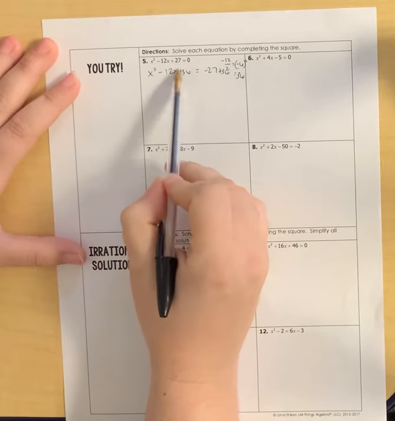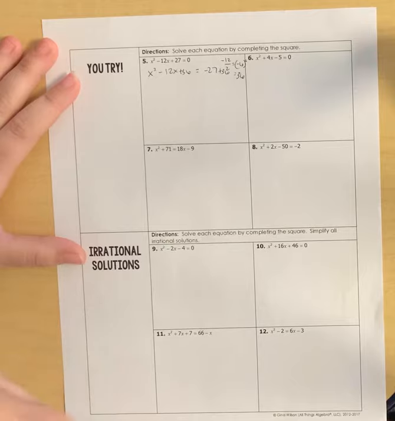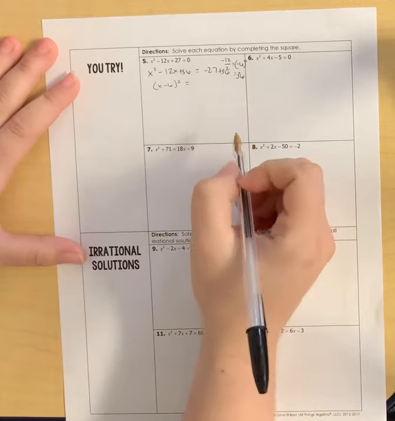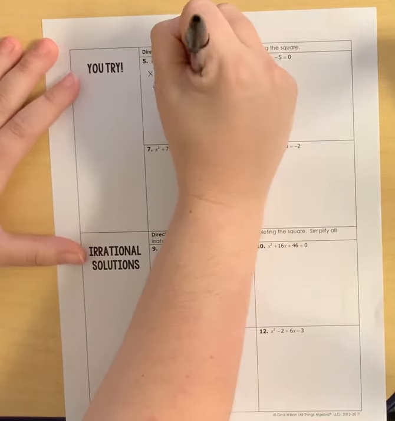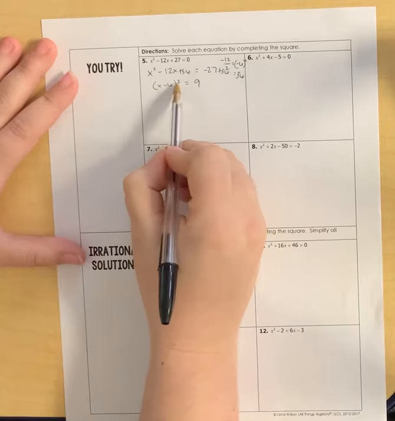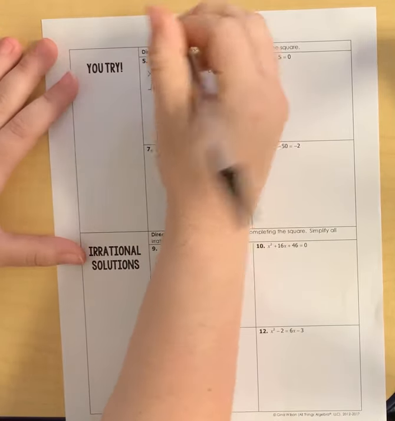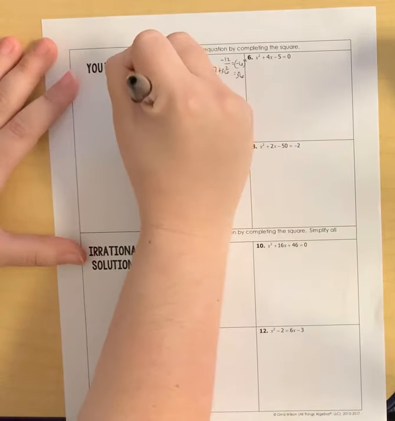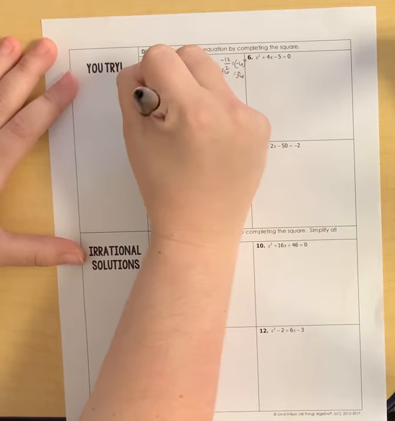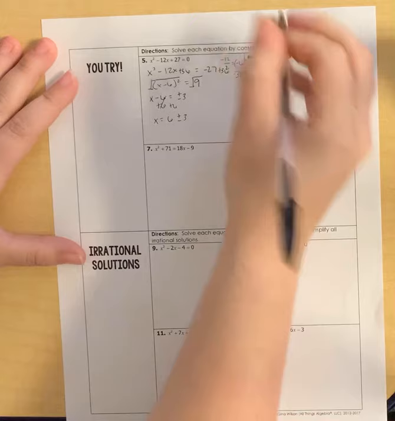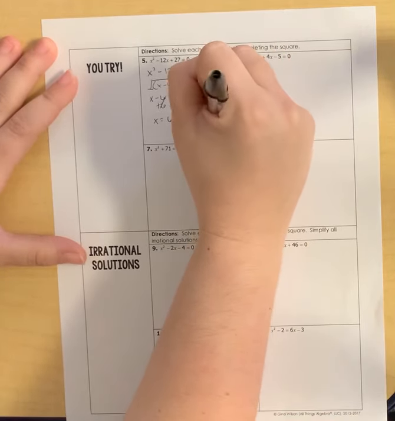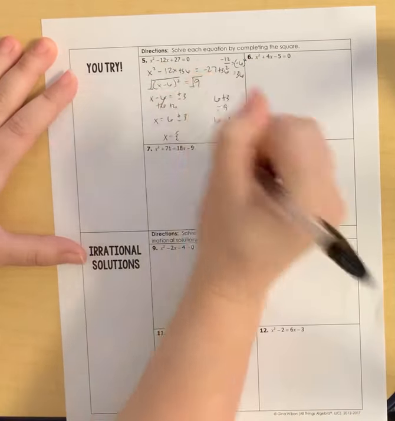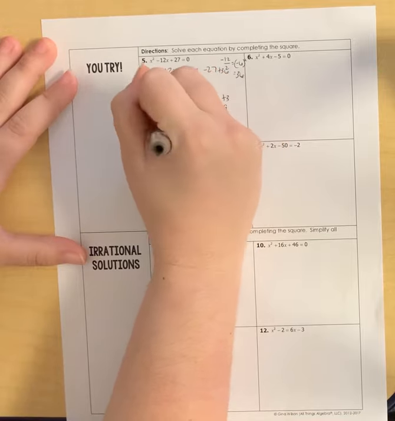Okay, so this side right here, what multiplies to give you 36 and adds to give you negative 12 is negative 6 and negative 6. So you say x minus 6 squared equals, well, negative 27 plus 36 is 9. Now to cancel out the square, we're going to take the square root of both sides. So x minus 6 equals plus or minus 3. Then we're going to solve, so we're going to add 6 over. So x equals 6 plus or minus 3. So that is 6 plus 3, which is 9, and 6 minus 3, which is 3. So x equals, squiggle brackets, 3, 9 is our answer.